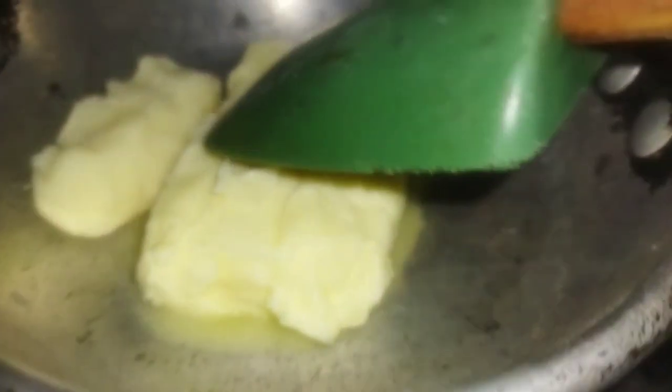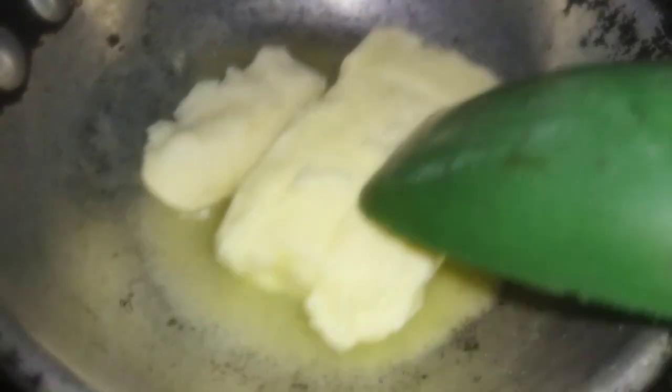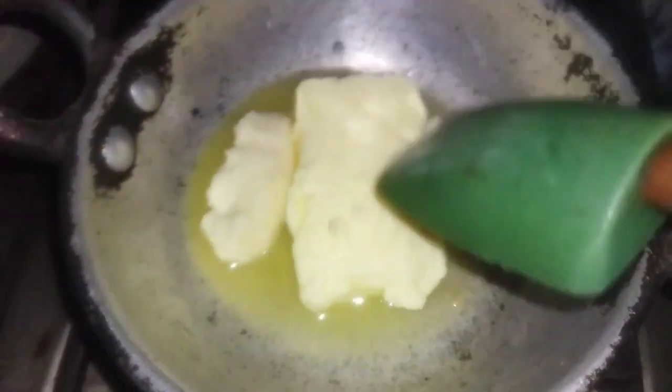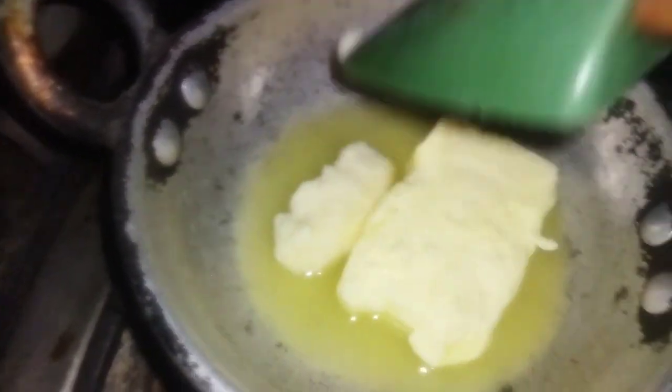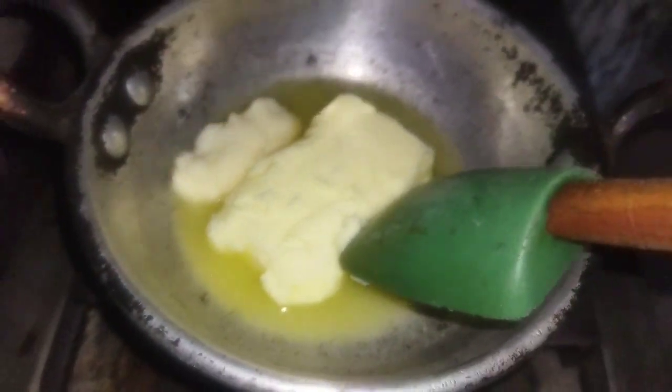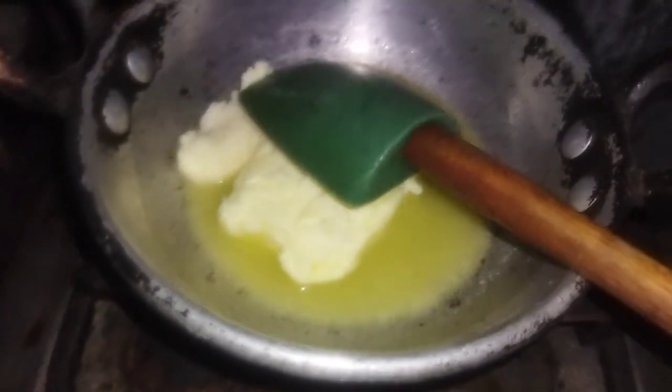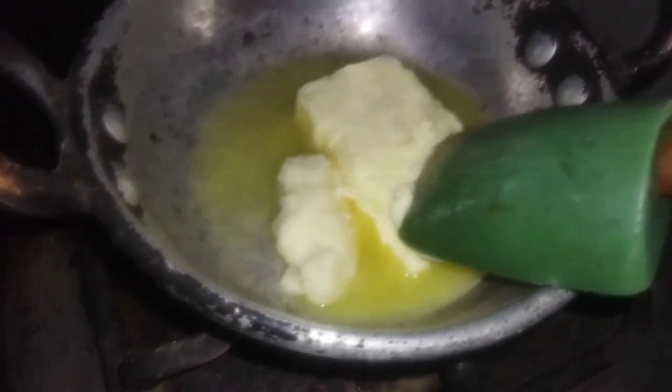The butter is on the stove and it's at really low flame, and I'm just going to melt it until the butter is all nice and melted, and it should have this transparent-ish kind of appearance. And I'm just going to keep stirring so that it doesn't burn, because it's going to turn brown really fast. So better be safe than sorry.